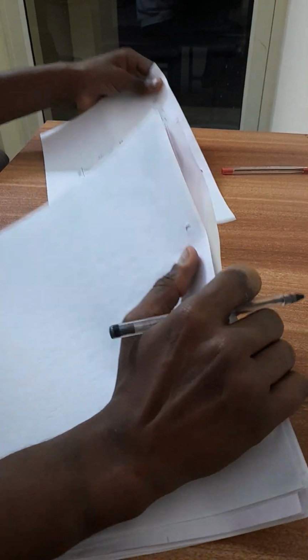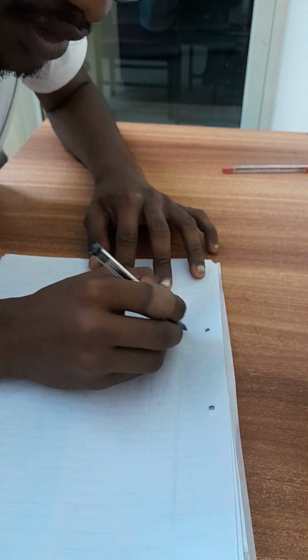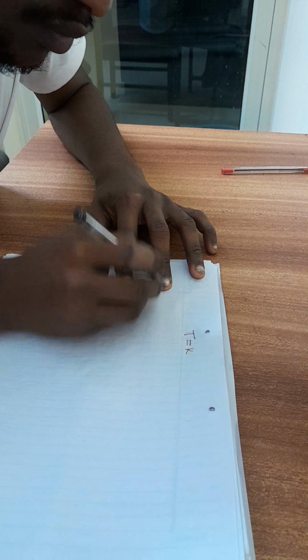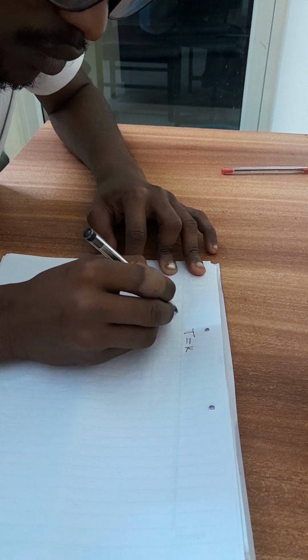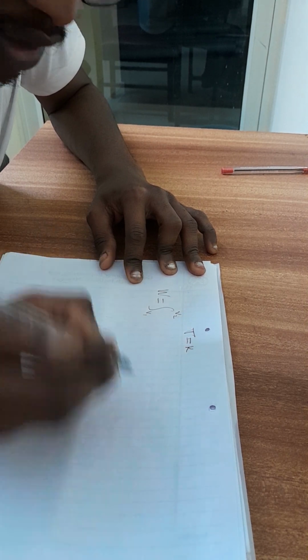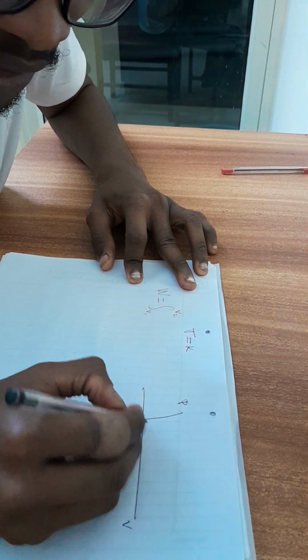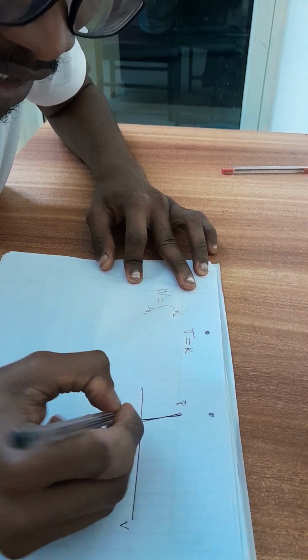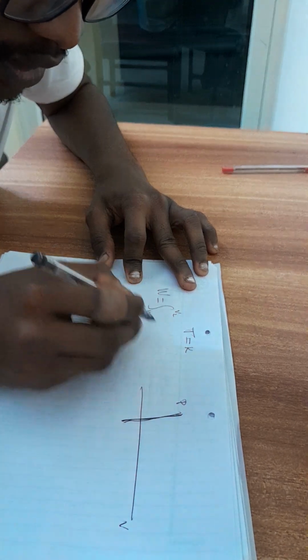Now we are going to calculate the work done at constant temperature. If temperature is constant, what will be the work done? We know the work done between V1 and V2. So let me first draw this, P and V.